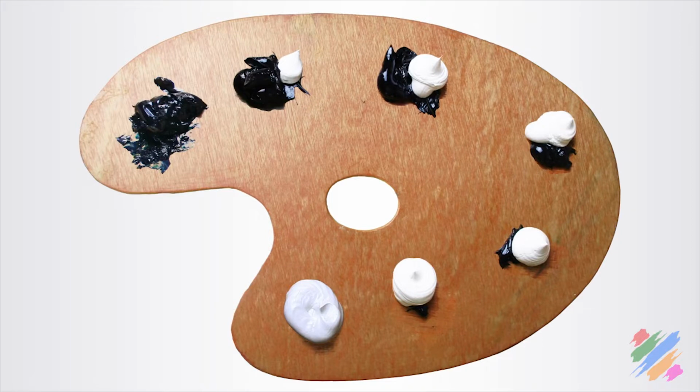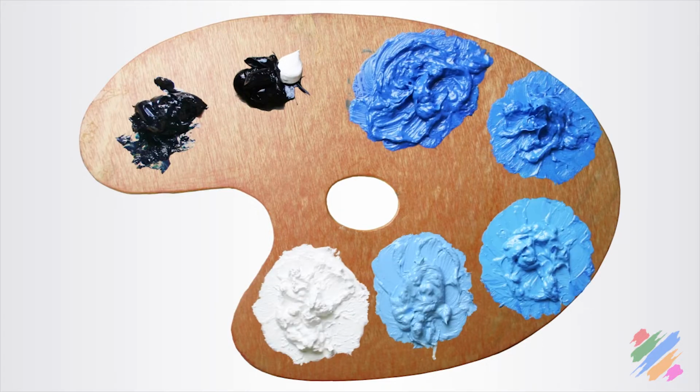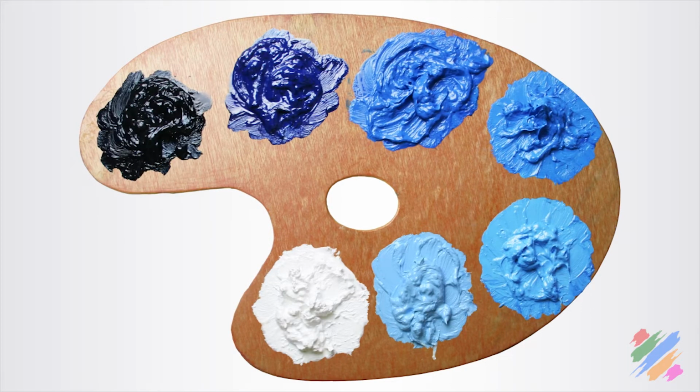Once our sketch is ready, we're going to start painting our canvas. By now, we should already have decided what the color of our piece of silk should be. In this case, since we have a palette ready with different grades of blue, we're going to use these paints.